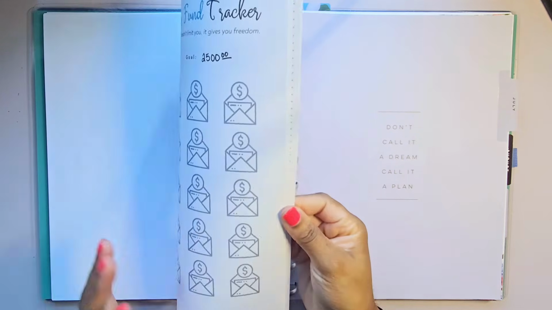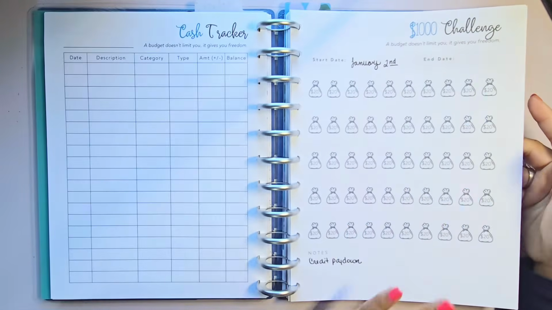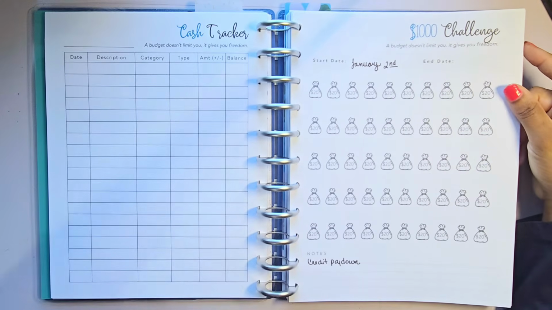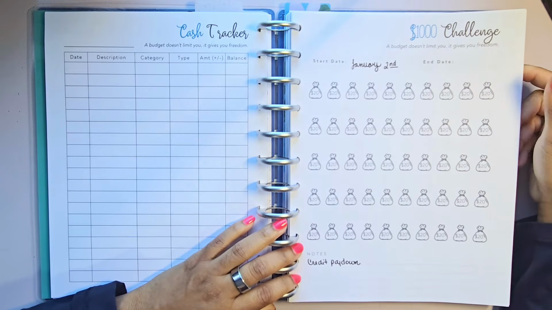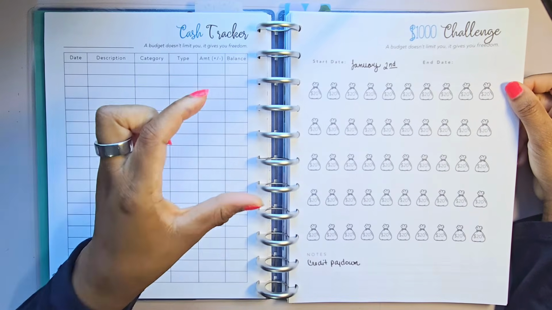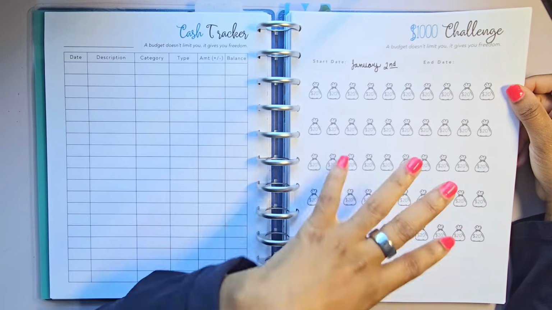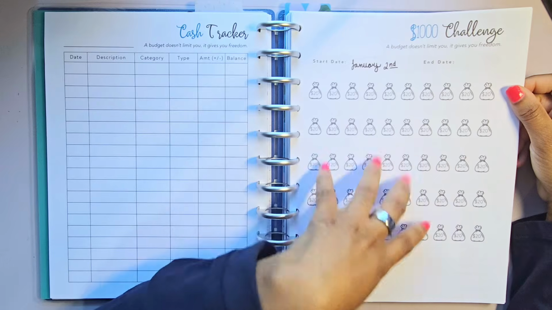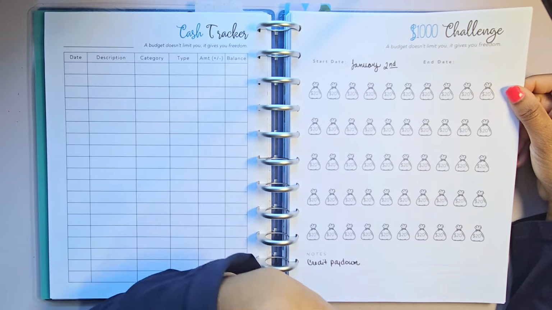I will say, out of my budget planner inserts, my budget planner insert pack that it will be linked down below, it's pretty big. It has a ton of pages in it. I can't print all those pages at once because it would make my planner like this thick. So these challenge pages, I think I probably have like 50 different challenge pages or something in that insert pack. It's a lot.